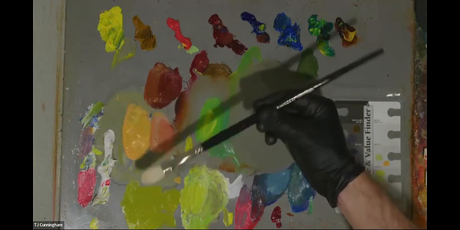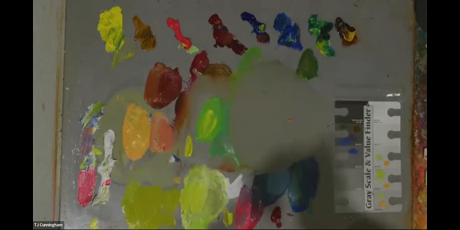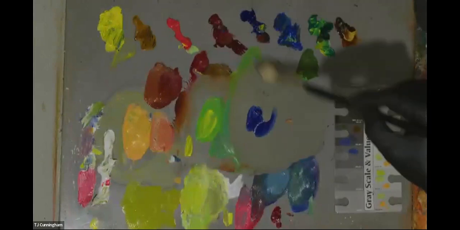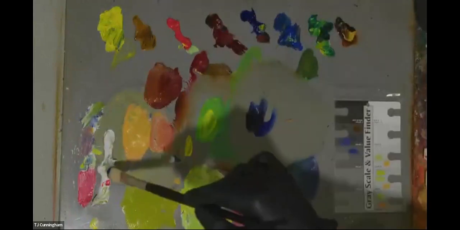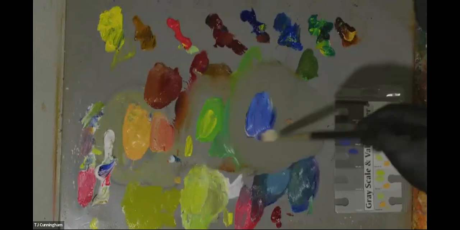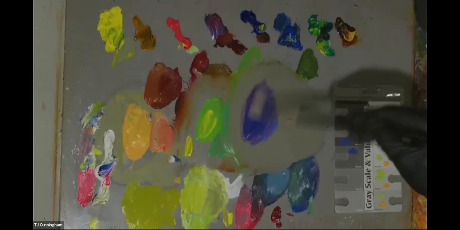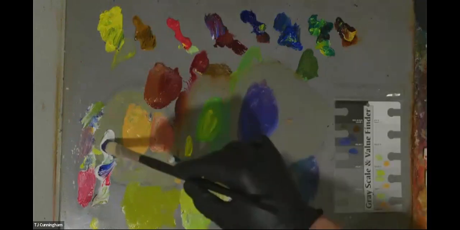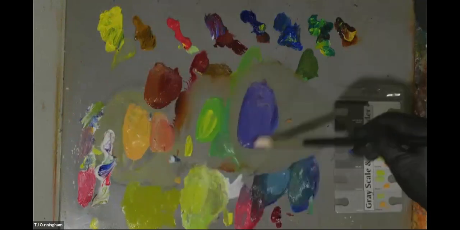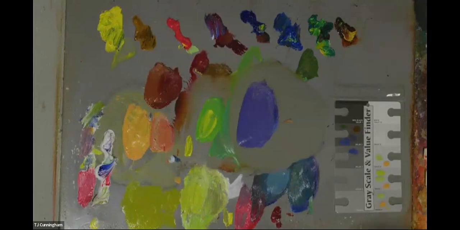So I've got my number, let's see, it is a number 8. And I'm going to take ultramarine, alizarin, and white. And we are going to make a beautiful violet color. There we go. And I think a blue violet right in there.